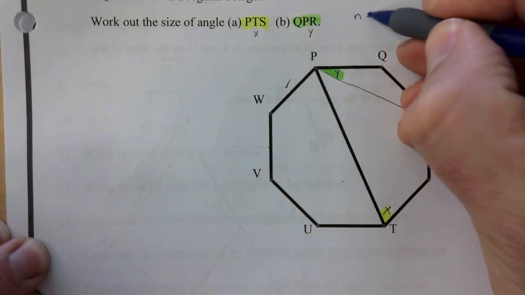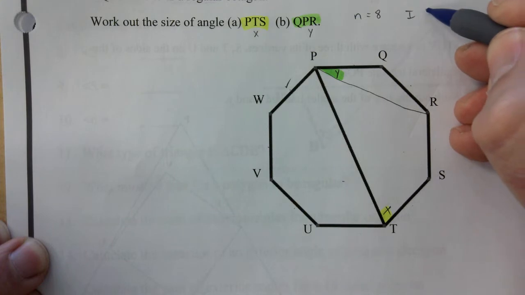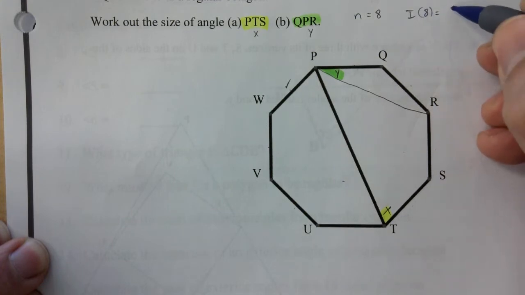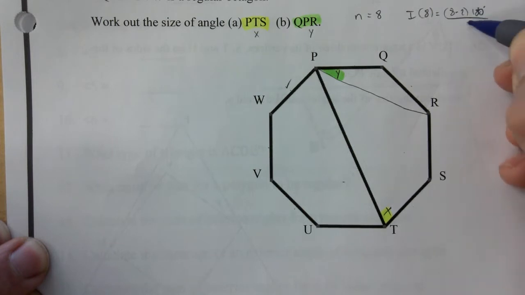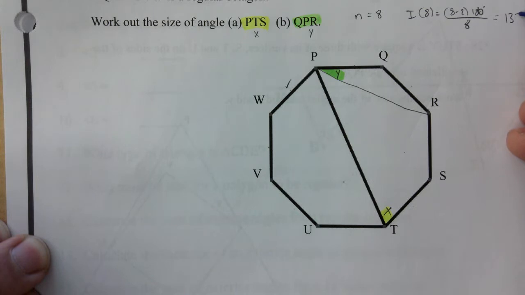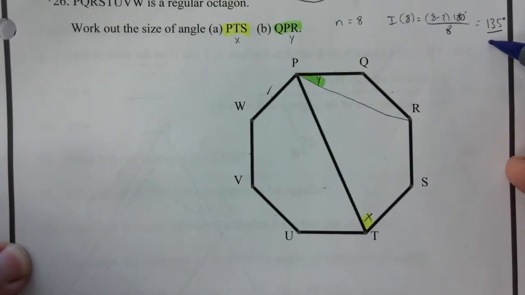So n is equal to 8. Let's figure out the interior angle of an octagon. 8 minus 2 times 180 divided by 8. And is that 135? I'm pretty sure. It's been a week. Yeah, it's 135. I just double checked. So that's what you start off with.